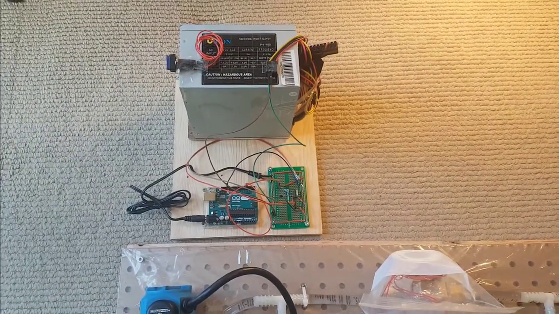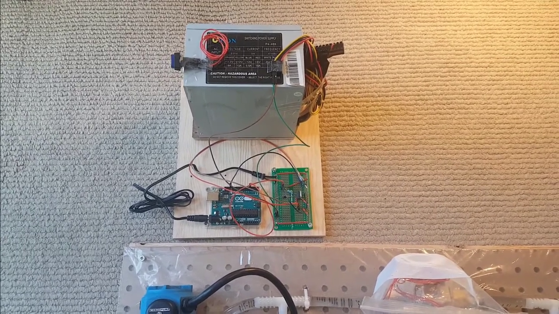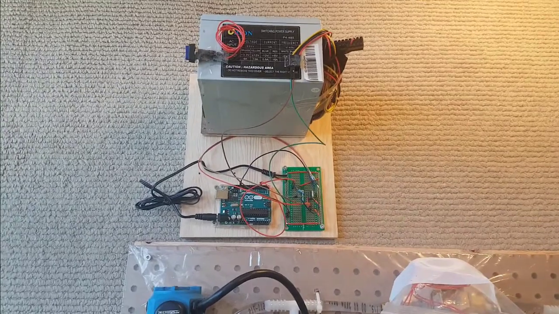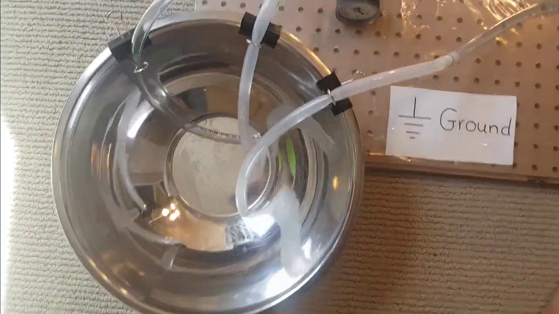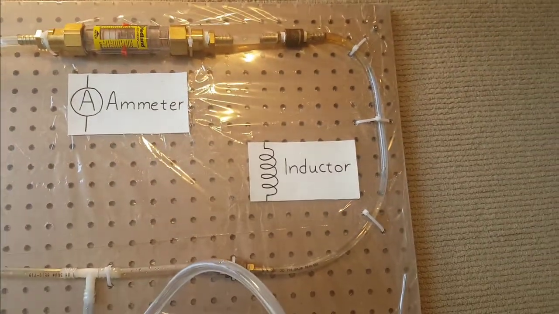The solenoid valve is controlled by an Arduino and a transistor circuit, which is connected to a power supply. This controls the duty ratio of the solenoid valve and the switching frequency. Next, we have our diode, where we use a check valve. This is connected in parallel across the transistor and the ground node to allow current to flow even when the transistor is not conducting. Next is the ammeter, or the flow meter, which shows the flow of water through the inductor.